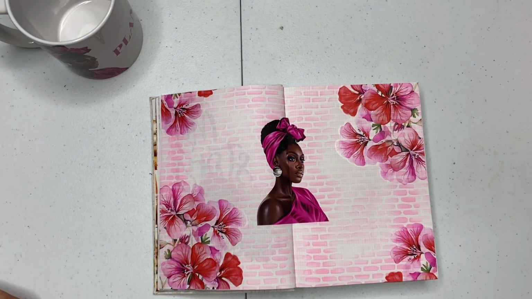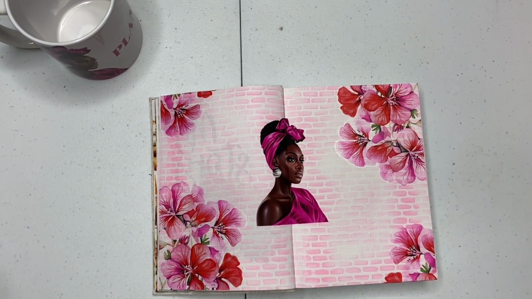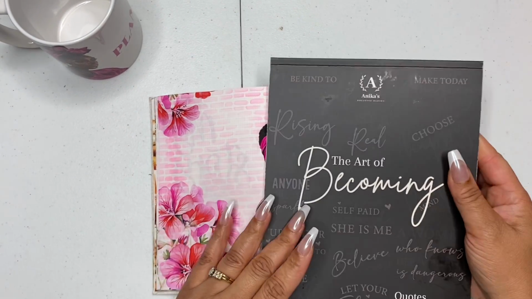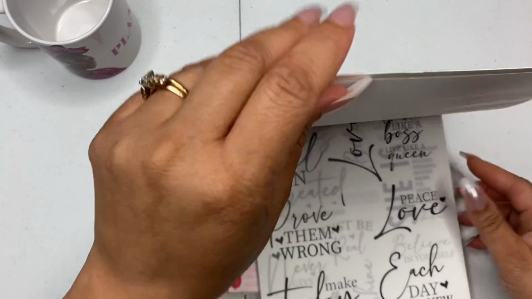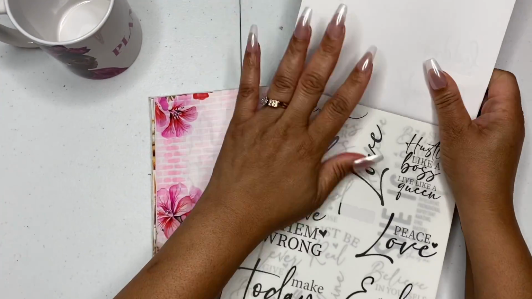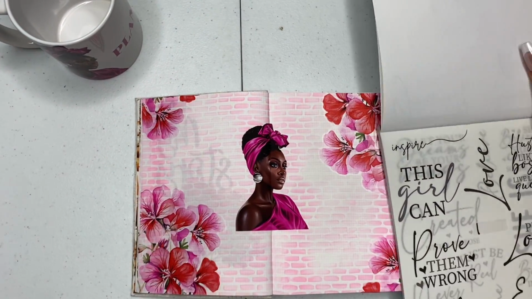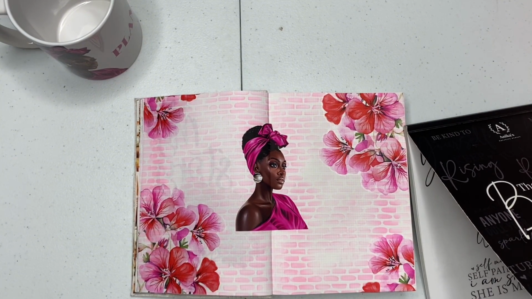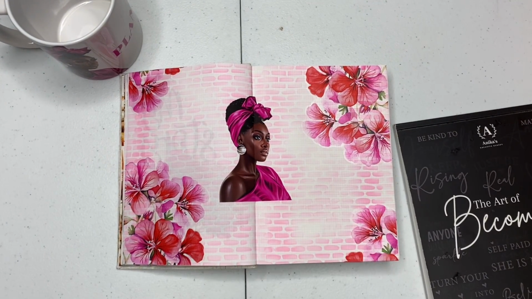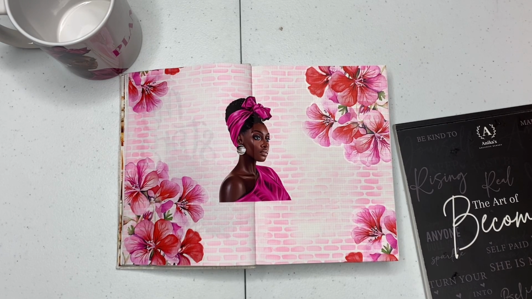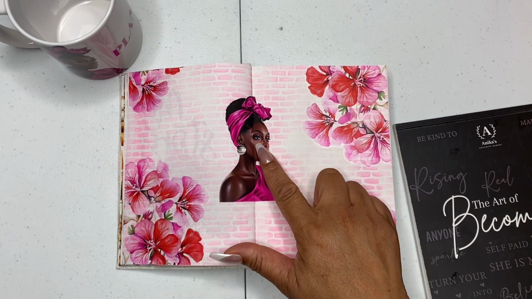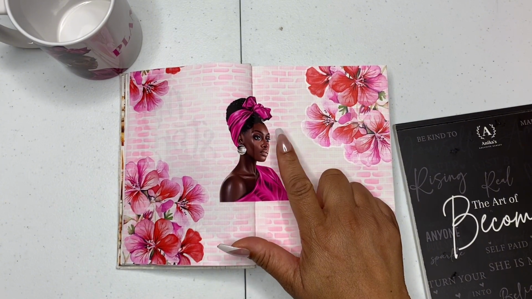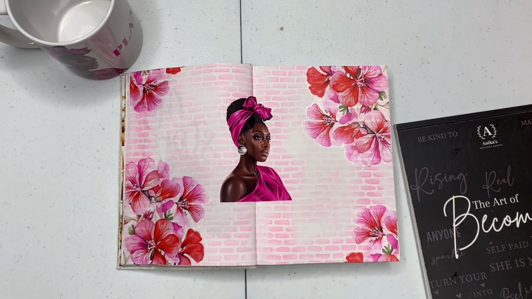So the next thing, I want to add a quote. When I look at her, what do you see when you look at her, right? What do you see when you look at this doll? You see strength. You see strength in her eyes, the way she's styled with confidence. And I talked about that.